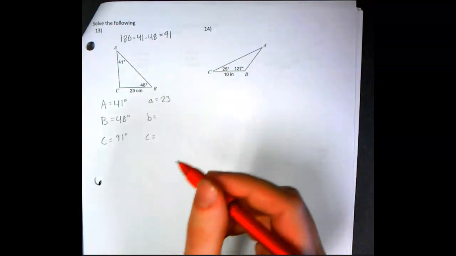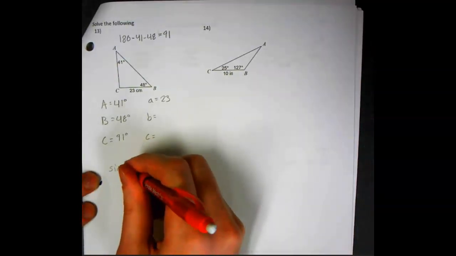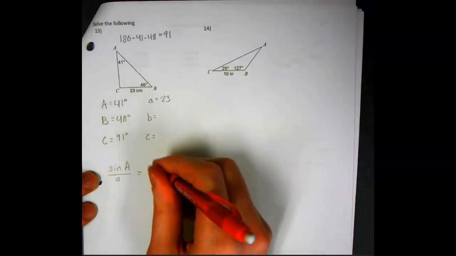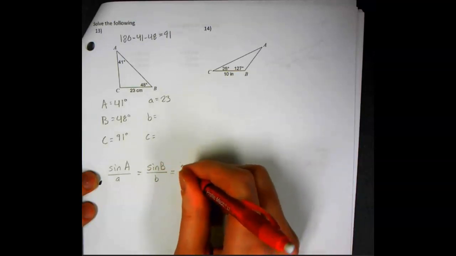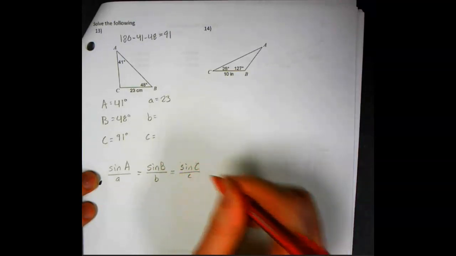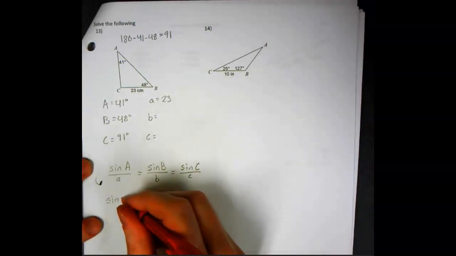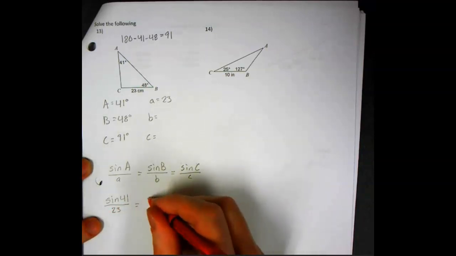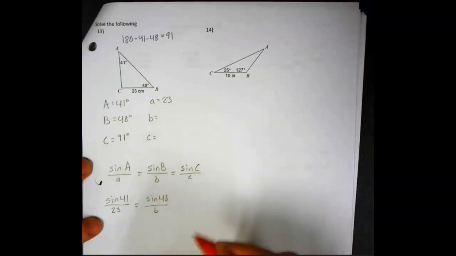Okay, now that we have that, we are going to be solving for A and B. So we'll say sine A over A equals sine B over B equals sine C over C. So for this first one, we'll say sine of 41 over 23 equals sine of 48 over B.